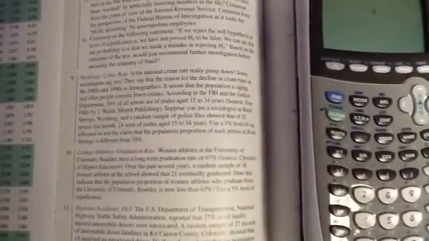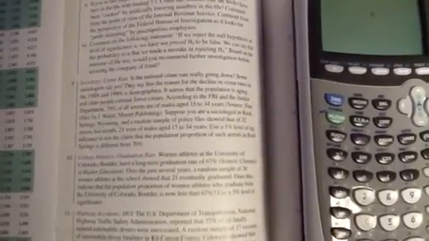Let's look at section 8.3, number 10. Women athletes at the University of Colorado Boulder have a long-term graduation rate of 67%. Over the past several years, a random sample of 38 women athletes at the school showed that 21 eventually graduated. Does this indicate that the population proportion of women athletes who graduate from the University of Colorado Boulder is now less than 67%? Use a 5% level of significance.